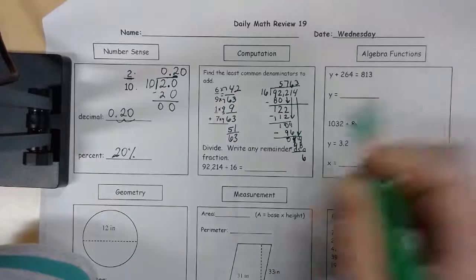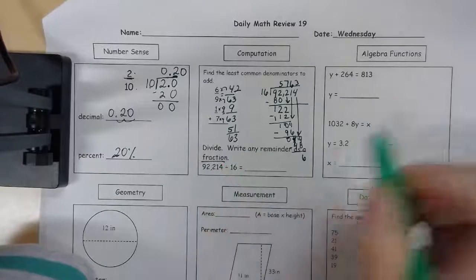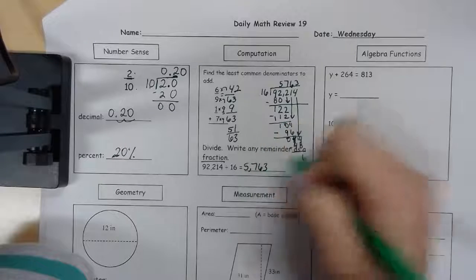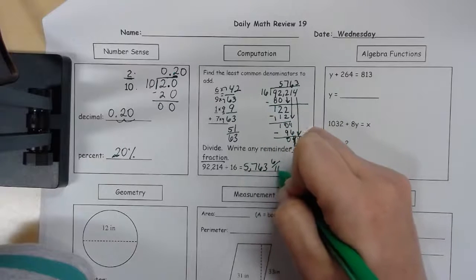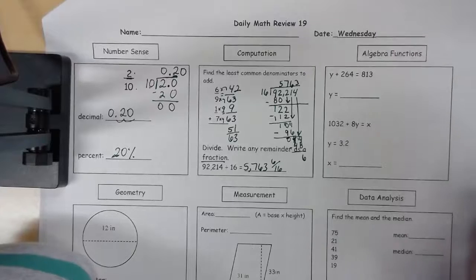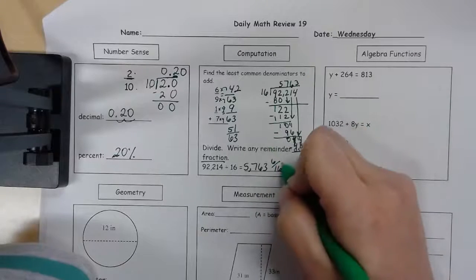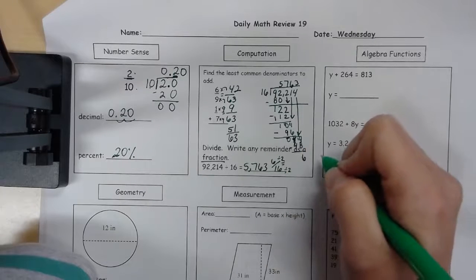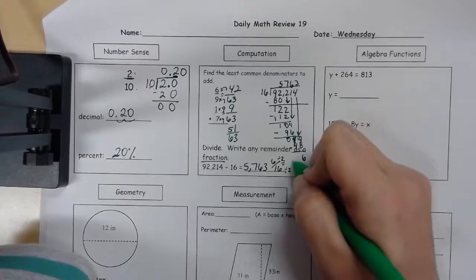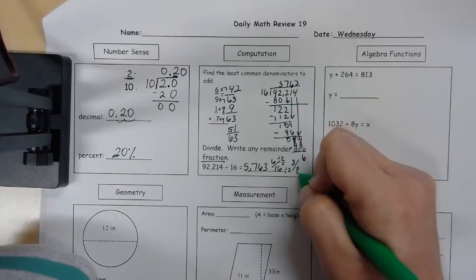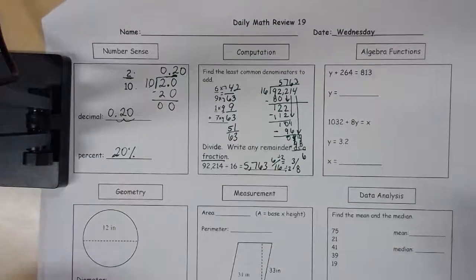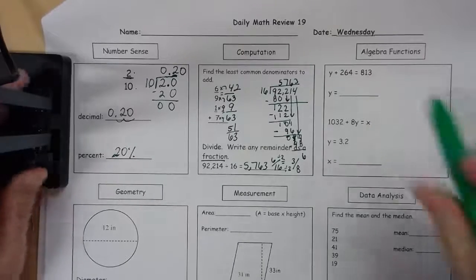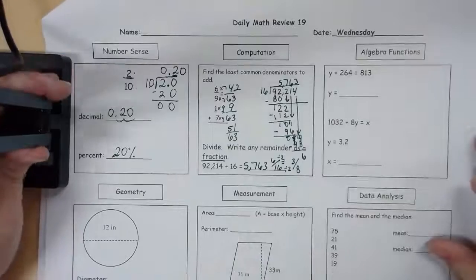And I've got a remainder of 6, but I want to write my remainder as a fraction. So 5,763 and 6 over 16. But wait, there's more. These are both even, so I can divide them by 2. And technically, my answer is 5,763 and 3 over 8. I know that's an awful lot of work, but it's not difficult. There are just a lot of steps. So take your time, and I bet you'll get it right.